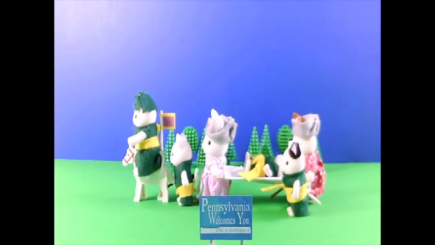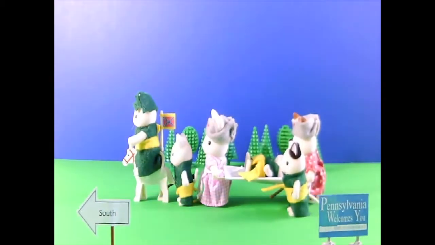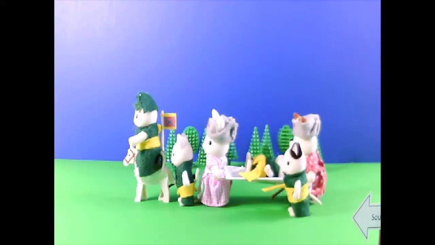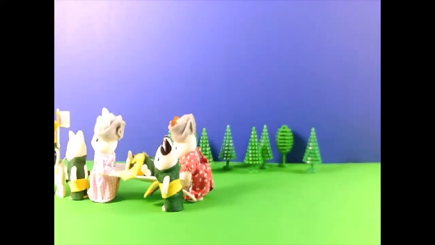Confederate General Robert E. Lee and his troops retreated to the south. Union General Meade did not plan to follow the rebels and counterattack. The Battle of Gettysburg was over.